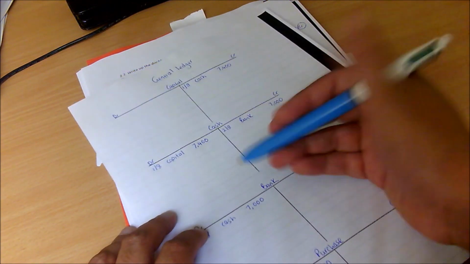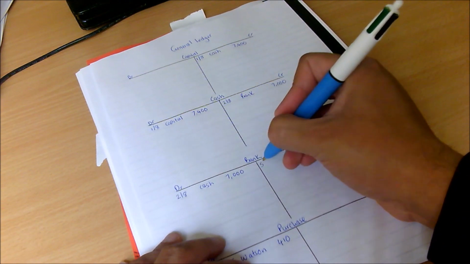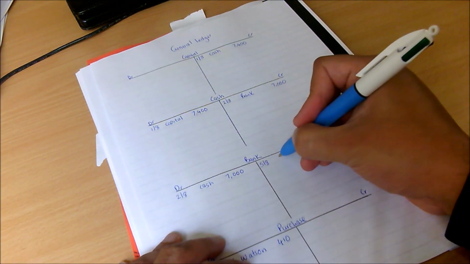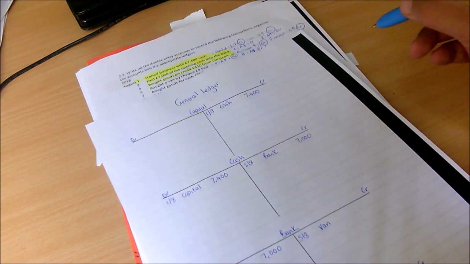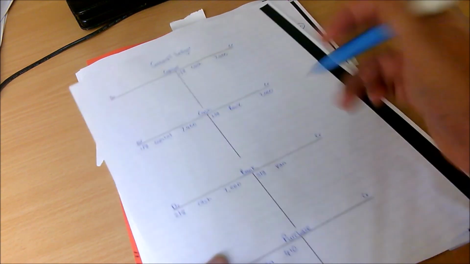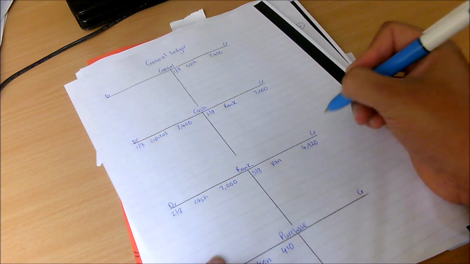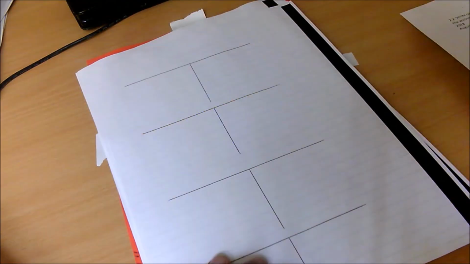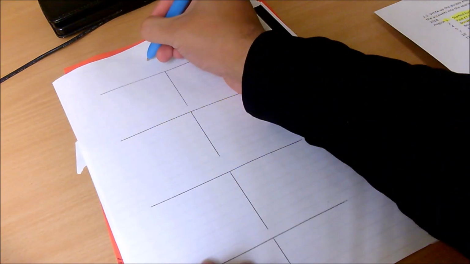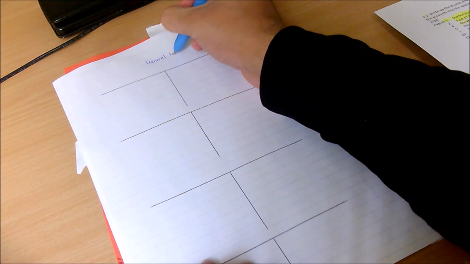The 5th of August. We'll call it the van account, and the amount was £4,920. We don't have a van account yet, so we need to open a van account, and we'll do that again for the second page of the general ledger.